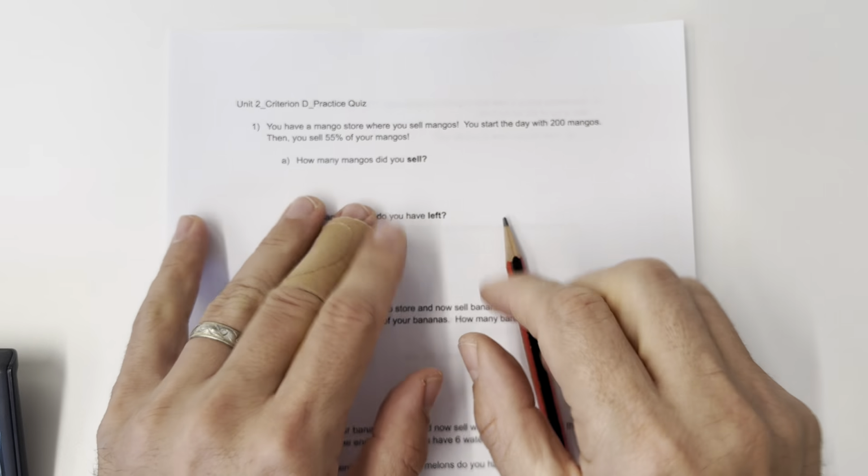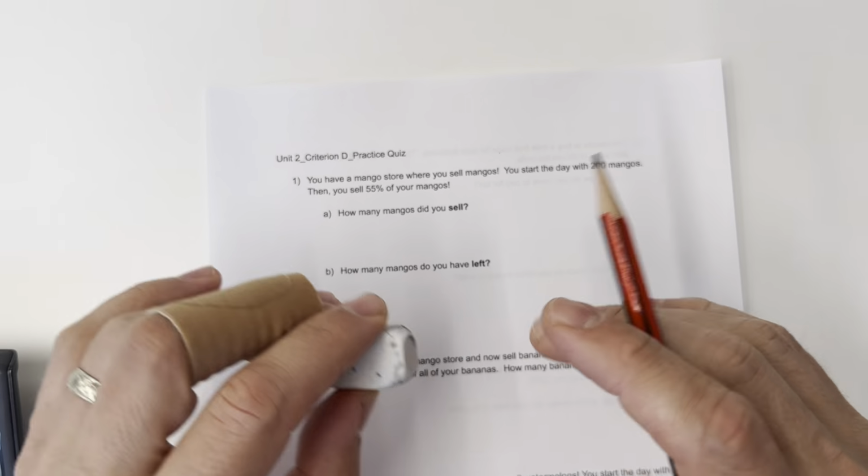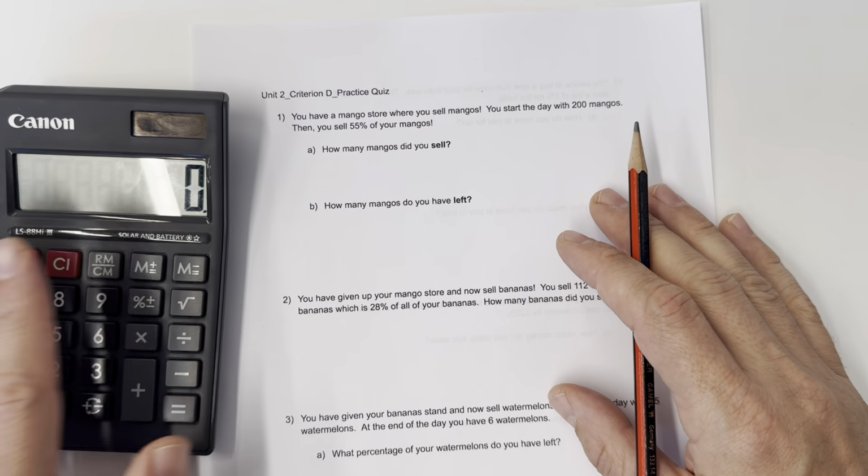All right, let's do some Mathity-Math. Got my pencil and I got my eraser because, you know, everybody makes mistakes. I got a calculator here. We'll talk about that in a minute.